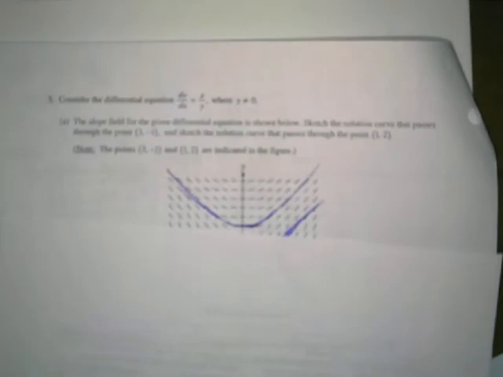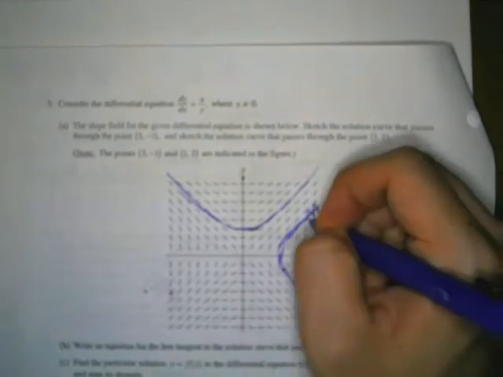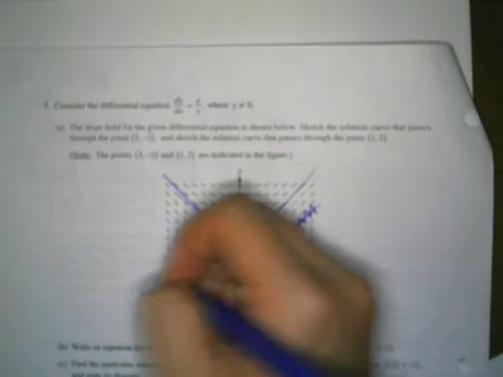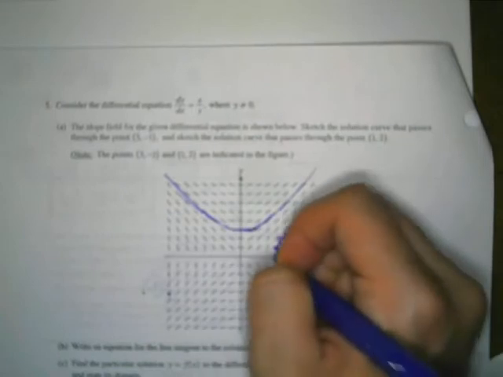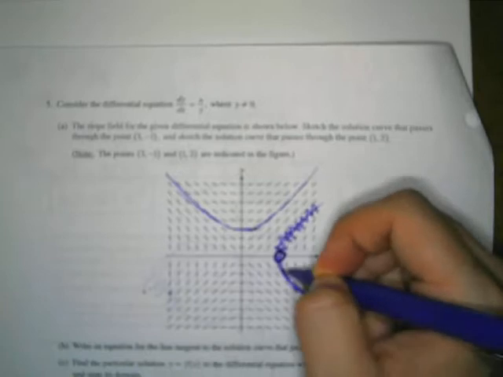Oh, you know what? I made a boo-boo here. That part shouldn't be there, because I didn't notice that we didn't have any slope field or many slopes there, which means this is an asymptote. And so I would need an open circle there, and then just to go down.